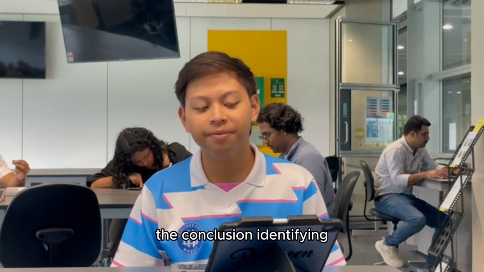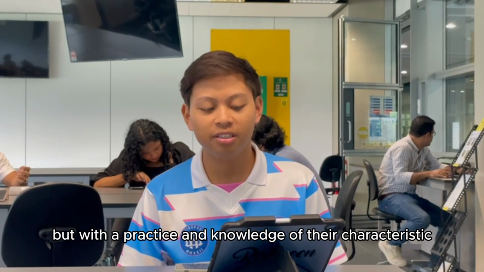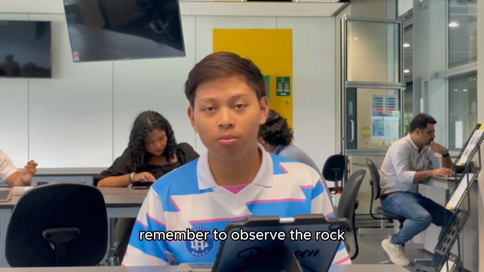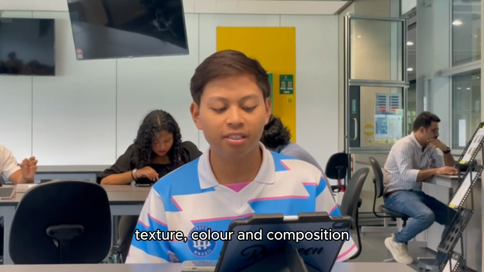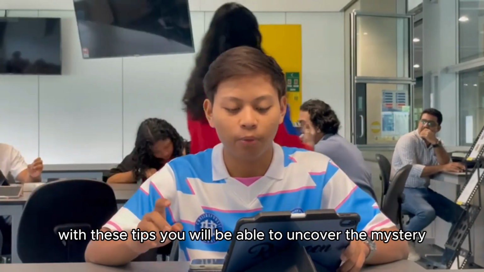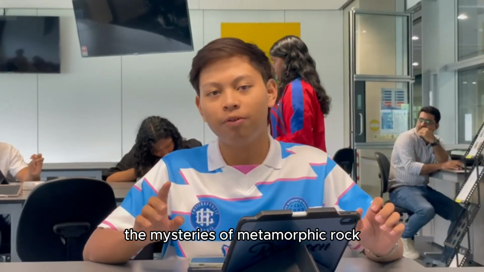For the conclusion, identifying metamorphic rock can be challenging, but with the practice and knowledge of their characteristics, it can be a rewarding experience. Remember to observe the rock's texture, color, and mineral composition, and look for any visible layers or bands that indicate foliation. With these tips, you will be able to uncover the mysteries of metamorphic rock.